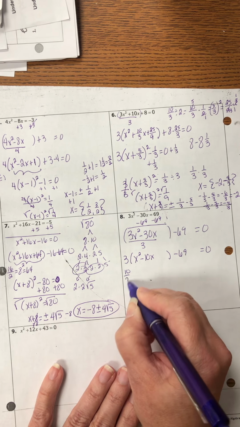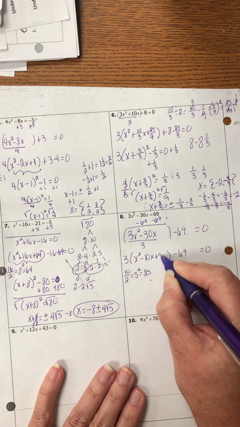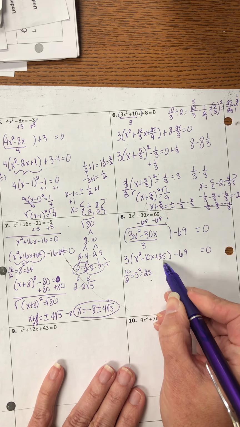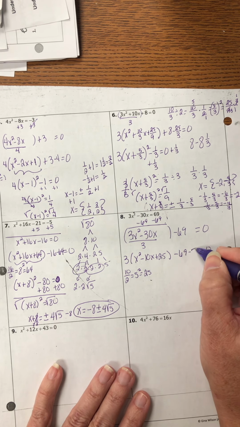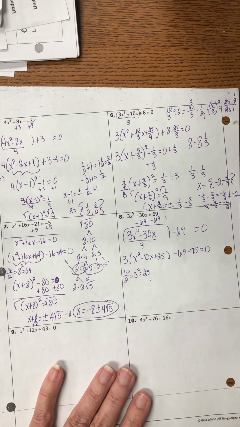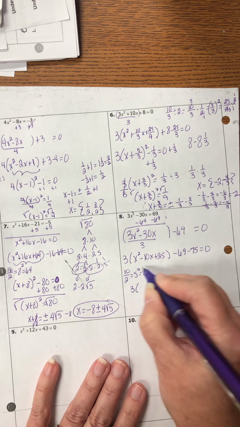Now 10 divided by 2 is 5, and 5 squared is 25. But we really didn't add 25, we added 3 times 25, which is 75. So let's go outside and put minus 75. So now we have our perfect square trinomial.